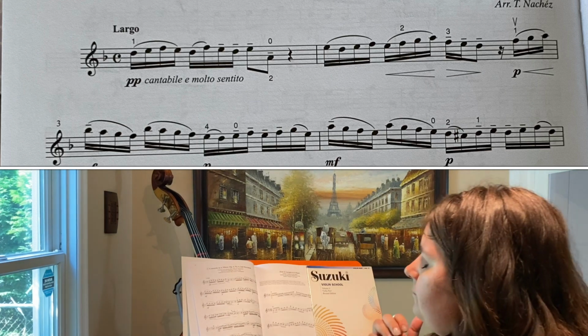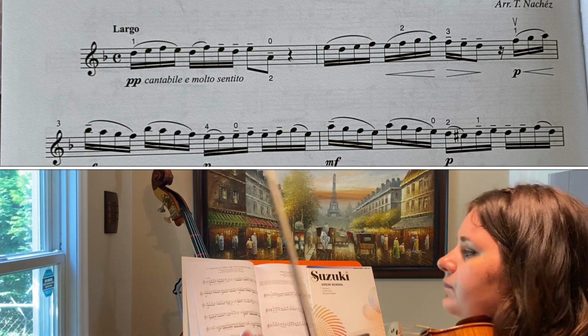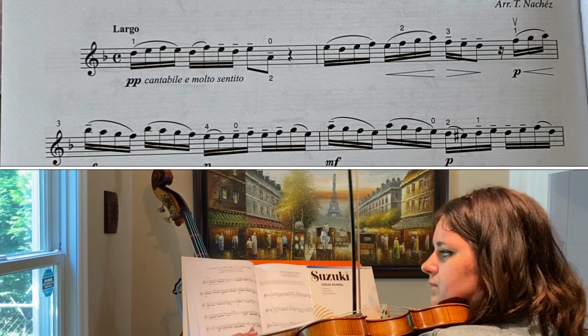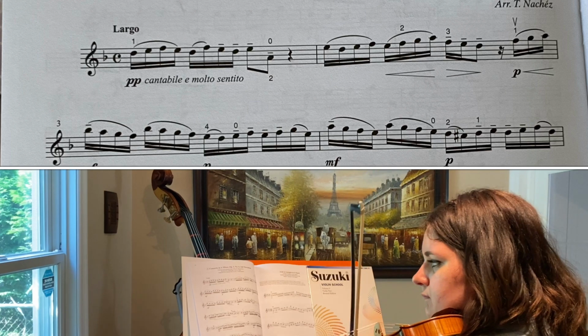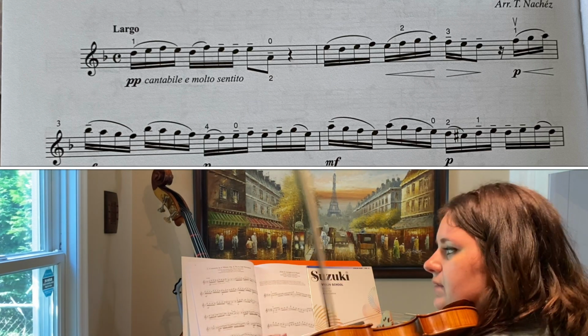Once I'm all good with the notes, I can add in the rhythm. So first we'll do rhythm and the notes. And then next, we'll add in those bowings.